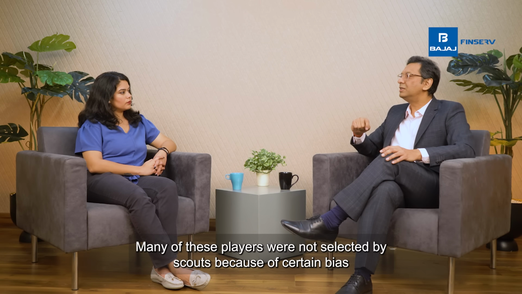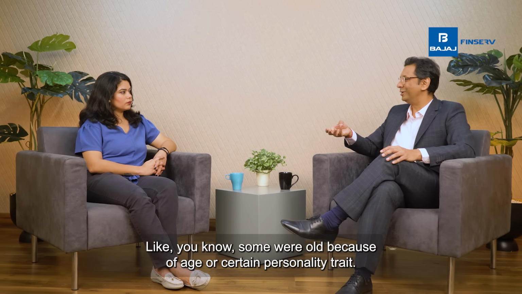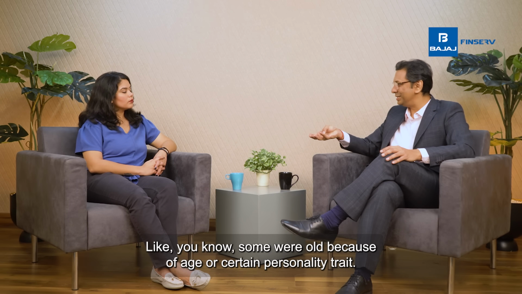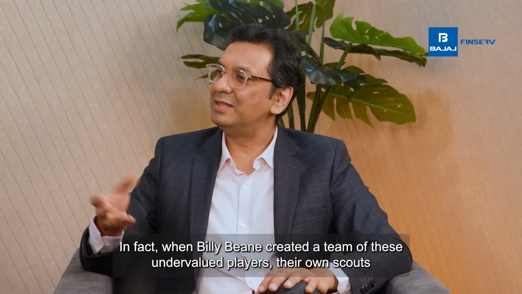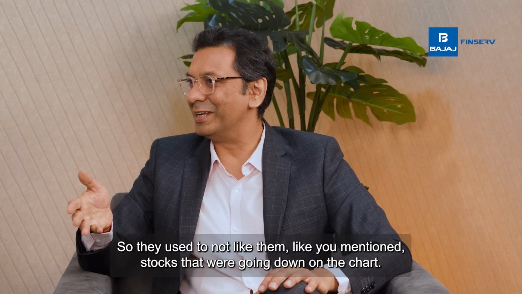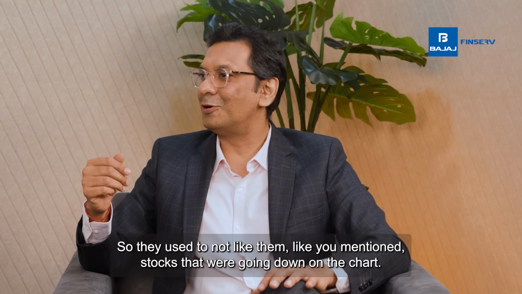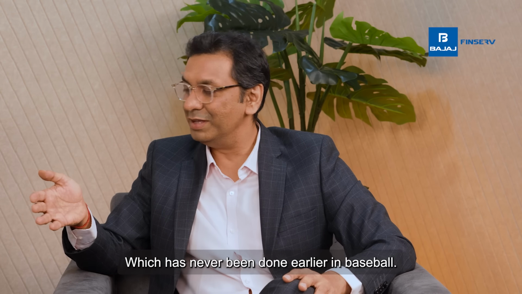Many of these players were not selected by scouts because of certain bias or certain traits that they had. Some were old, so because of age or certain personality trait, they were being rejected. In fact, when Billy Beane created a team of these undervalued players, their own scouts used to say these are defective players. So they used to not like them. Like you mentioned, stocks that were going down on the chart. Right? Now, this team actually of players, they created a record of winning 20 games in a row, which has never been done earlier in baseball.